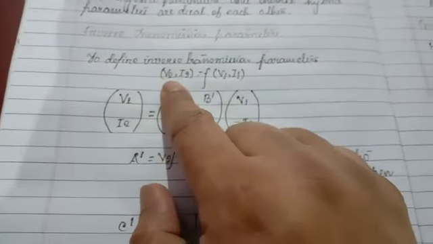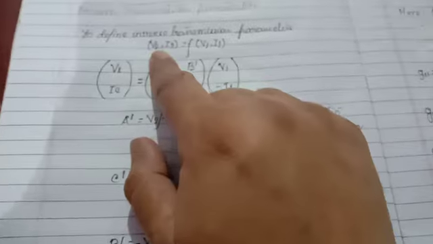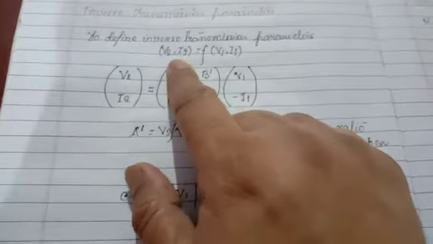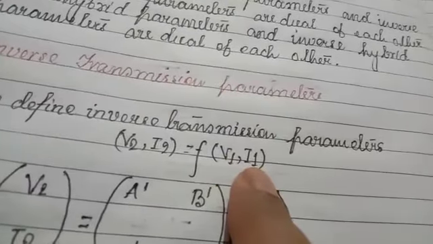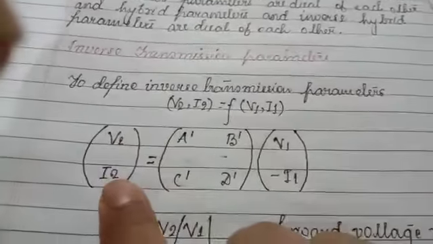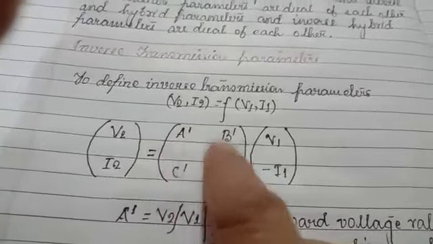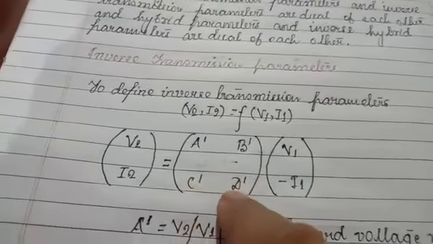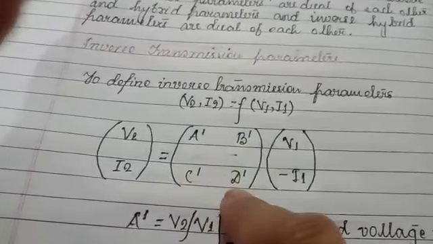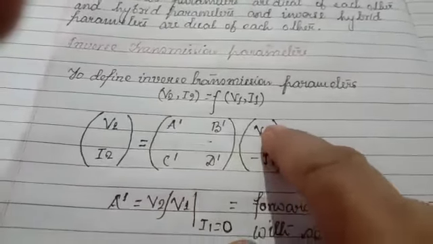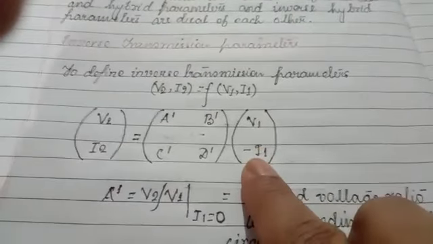in the case of transmission parameters, V1 and I1 were expressed in terms of V2 and I2. Now for inverse transmission parameters, V2 and I2 will be expressed as a function of V1 and I1. So V2 and I2 will be expressed with A', B', C', D', where A', B', C', D', or A prime, B prime, C prime, D prime, are the inverse transmission parameters, and here you have V1 and minus I1.